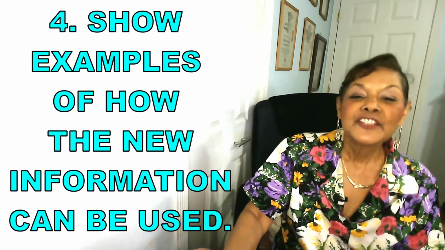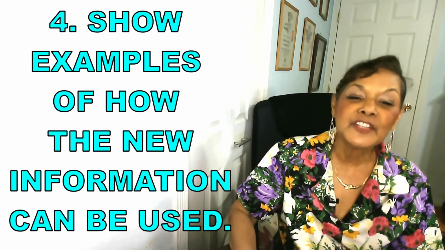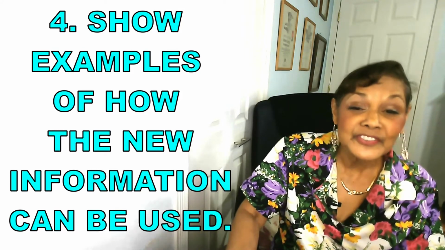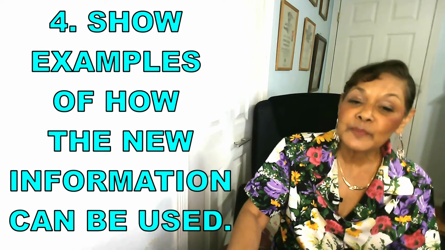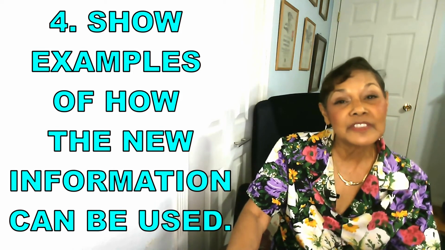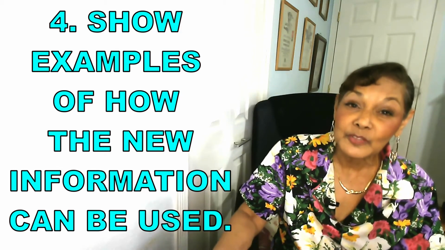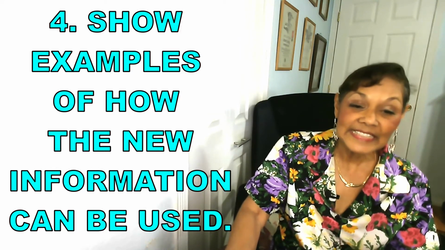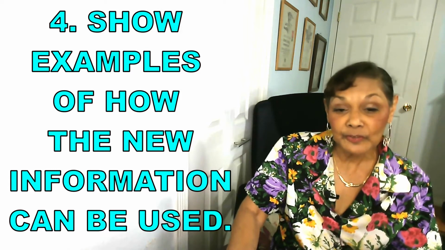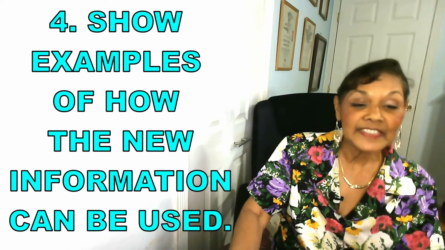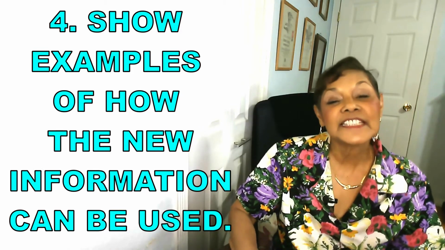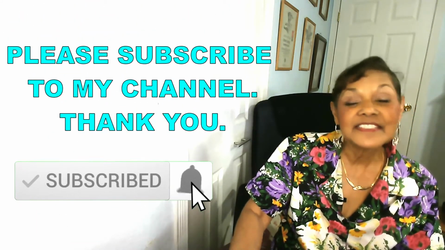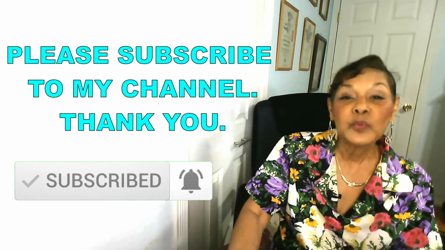Number 4, show examples on how this information can be used. Answer the question, yeah, but when am I ever going to use this? So explain how important that content is for future goals, both short-term goals and long-term goals. Usefulness provides relevance first by piquing the students, telling them the content is important to their future goals. It then continues by showing or explaining how the content fits into their plans for the future. This helps students to realize the content is not just interesting but also worth learning.